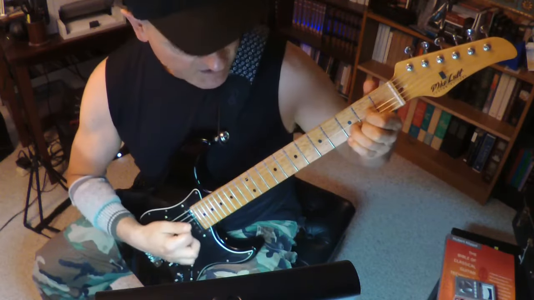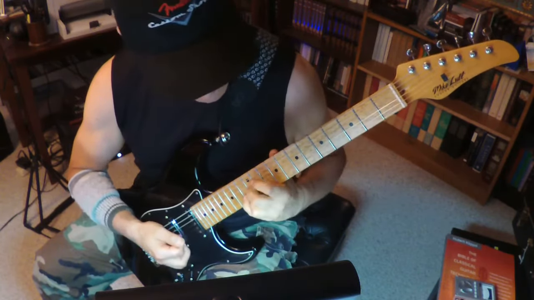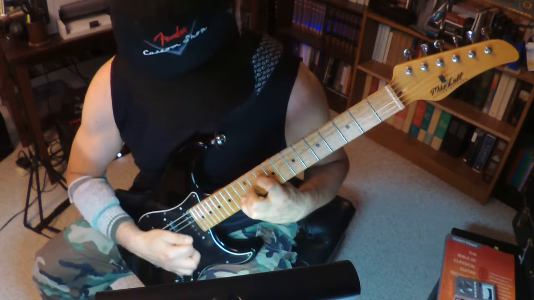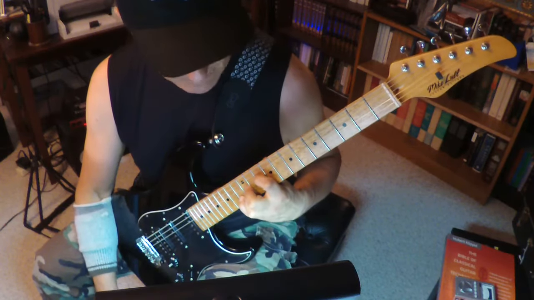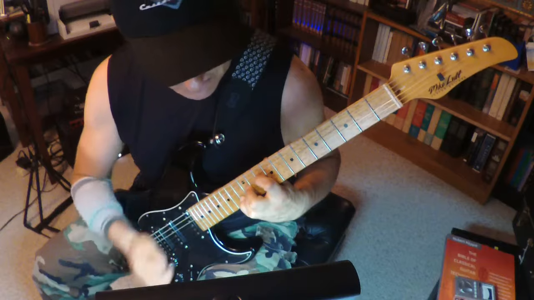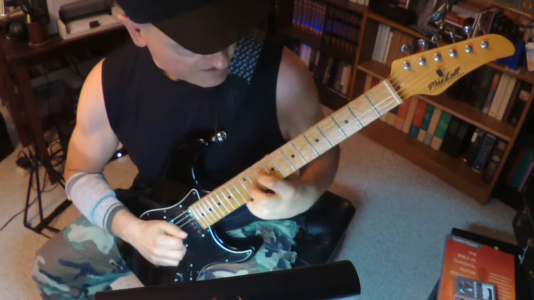And then we have D. And so then at the 10th position, we have C major using the D shape. And so let's take a look at what those roots are.